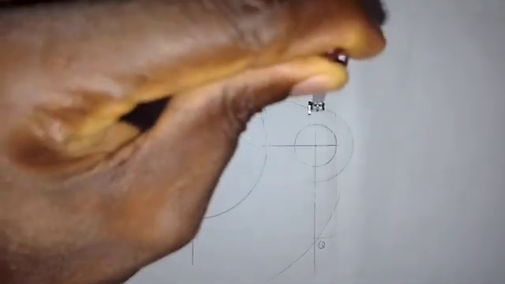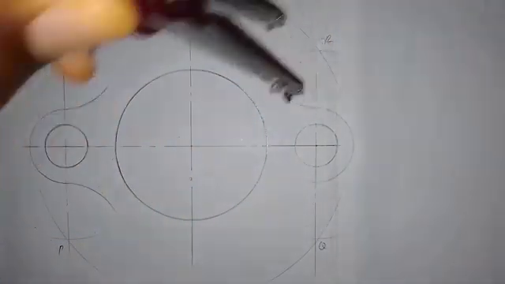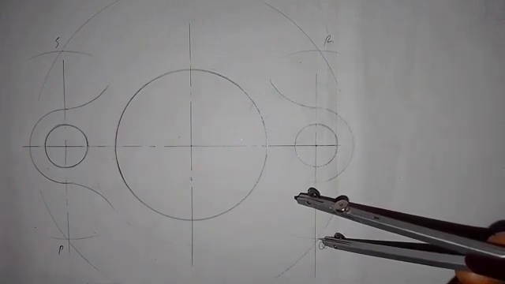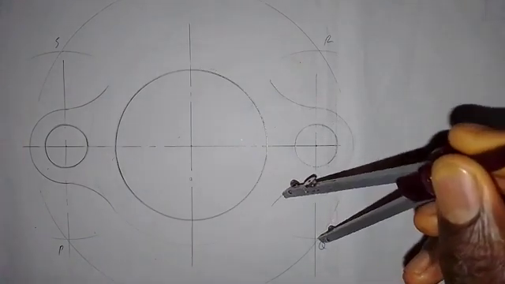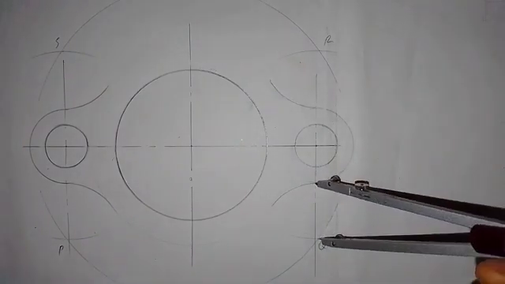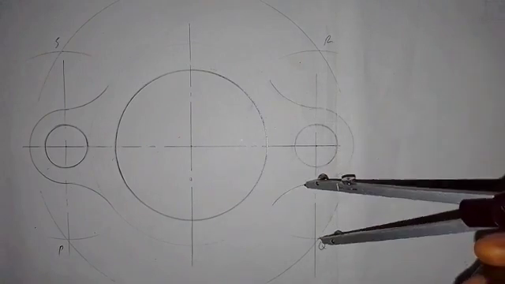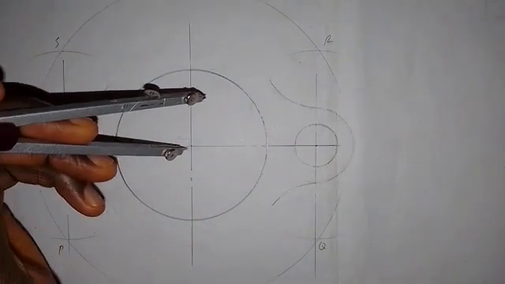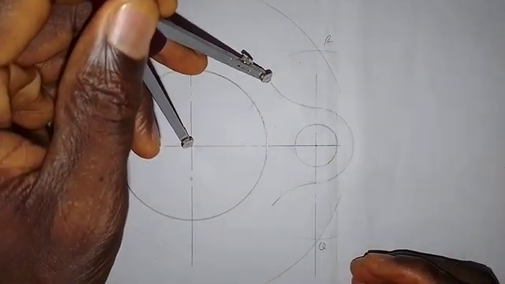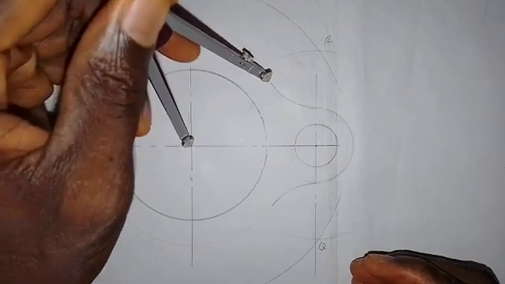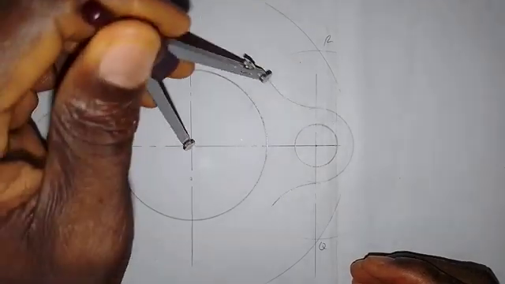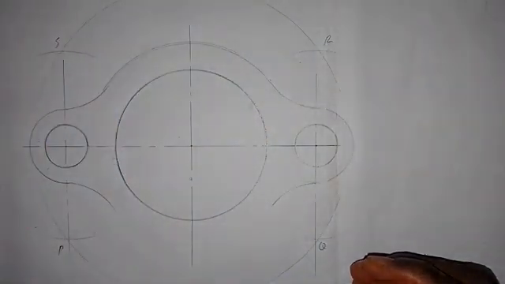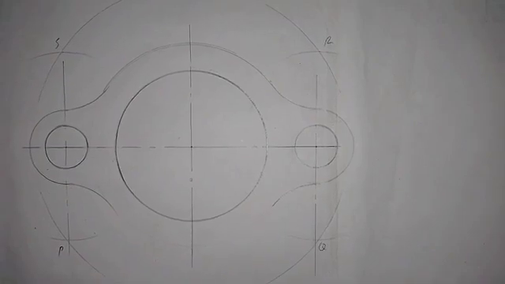I want to make sure we are able to see it clearly. Okay, and then I'll put at this point. Alright, with what we have done here, we only need to make this big arc visible so that everything will be blended together. So this is it, so that everything will be uniform.